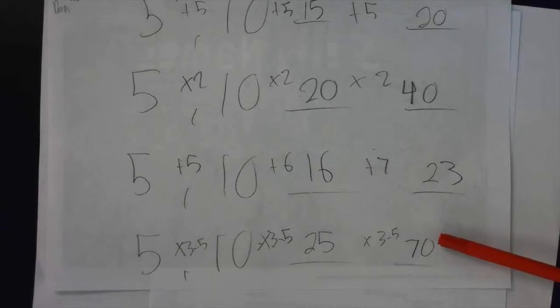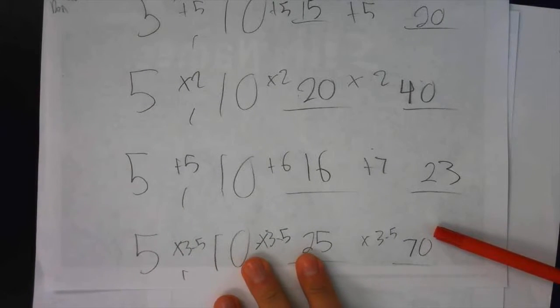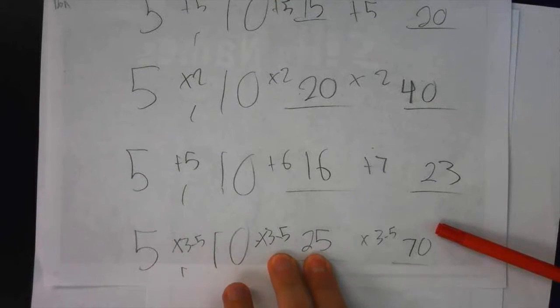So this group created something here. This is where we're heading in algebra. So this is almost like a formula or a generalization. This is where we're going to get to. So don't panic if you don't know what they're doing.